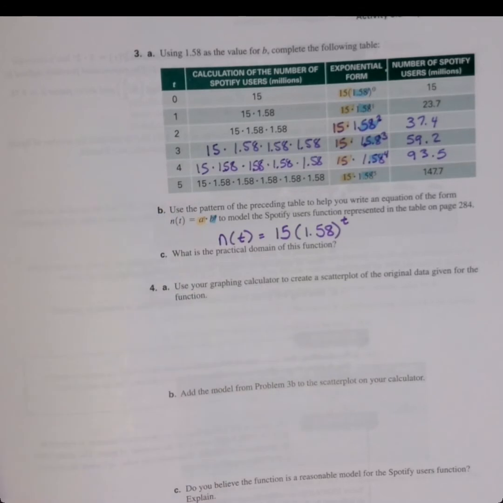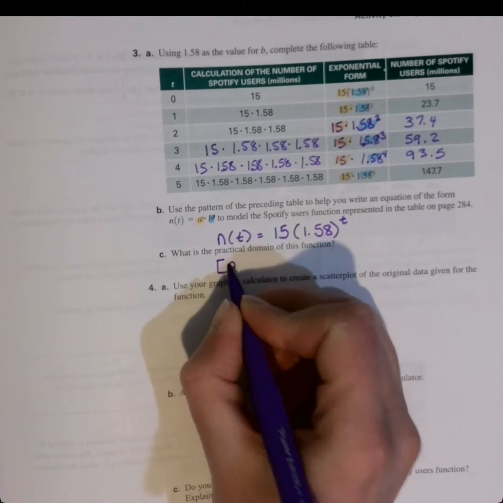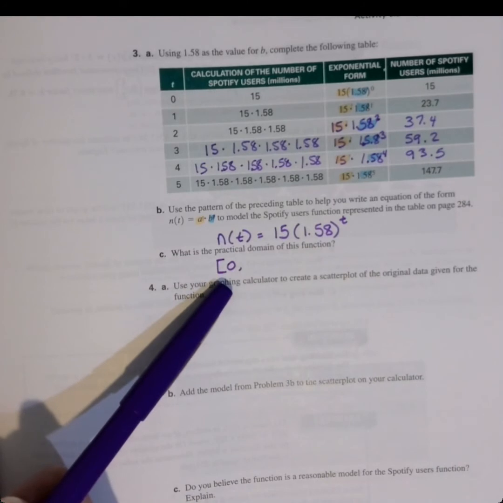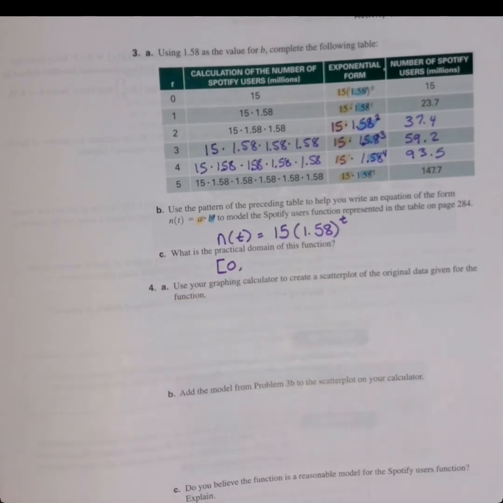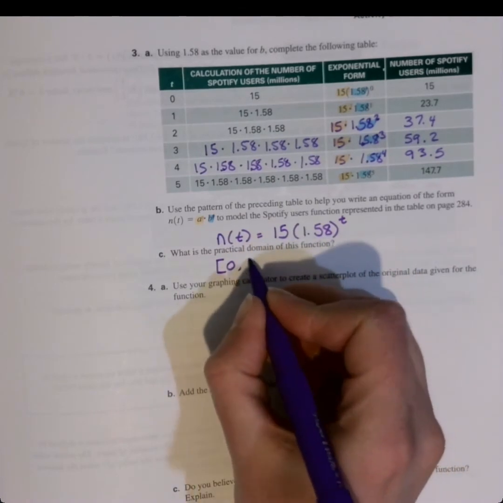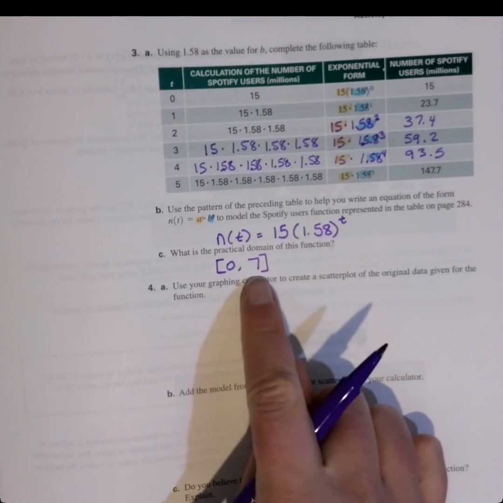So I believe this function should be continuous, and so I'm going to list the domain that way. I'm going to say that 0 is the smallest value that we would enter into the function. And then we can go 5, 6, 7. We'll say we can extrapolate just a little bit beyond the edge of the data set. In exponential functions, the models break down quite rapidly, so you usually can't extrapolate beyond half the width of the data set.